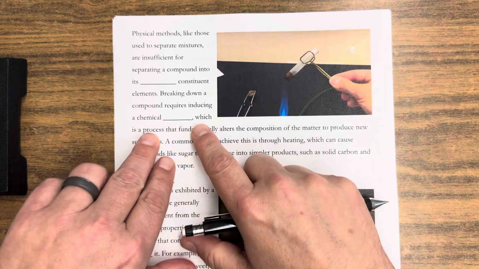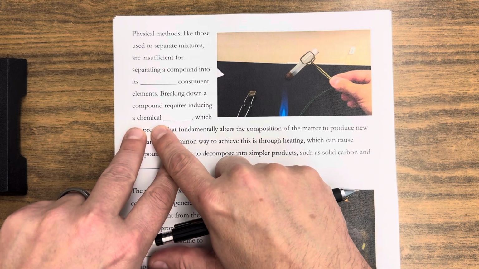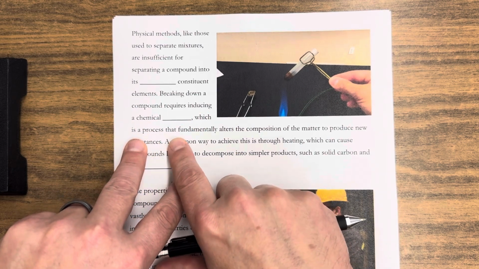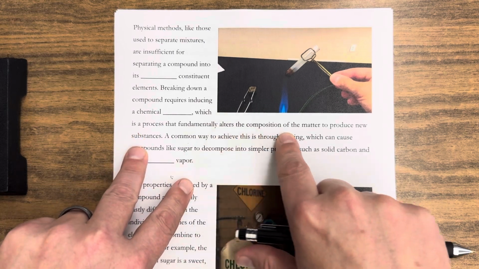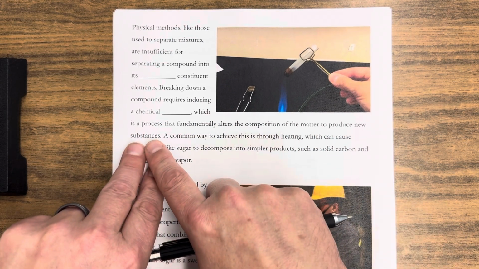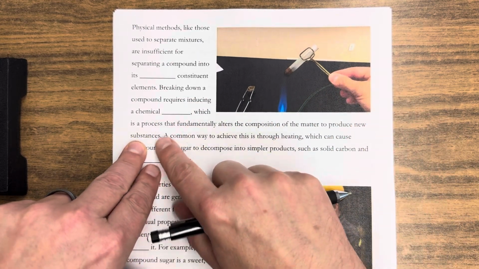Breaking down a compound requires inducing a chemical change, which is a process that fundamentally alters the composition of the matter to produce new substances. So if I do this, I'm going to alter the compound.